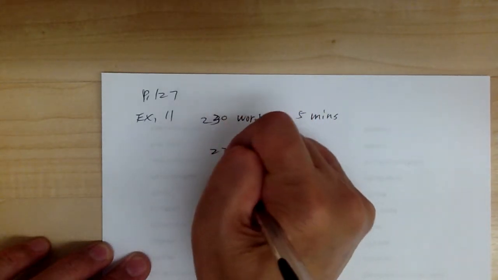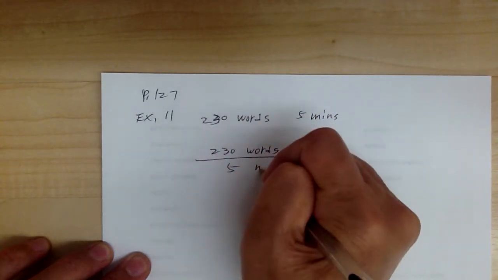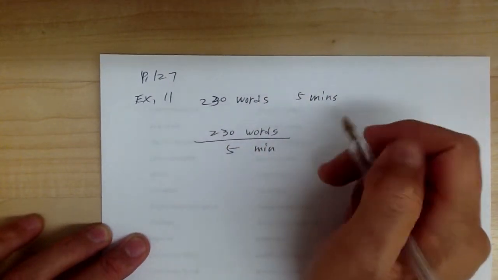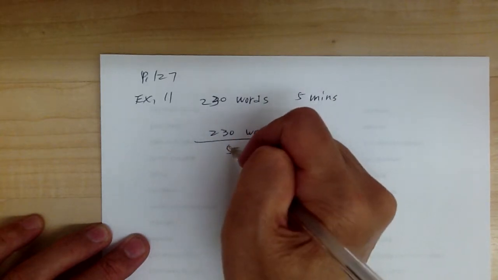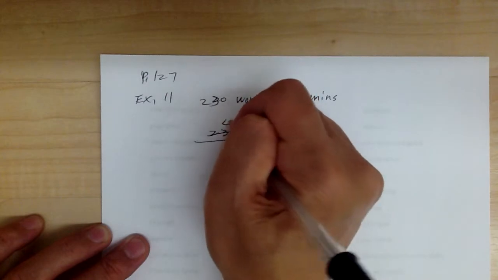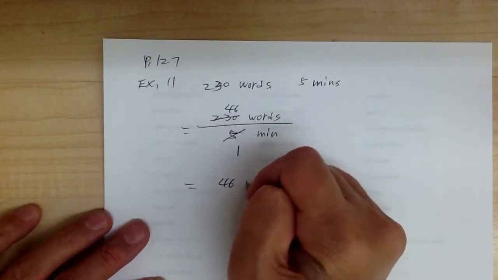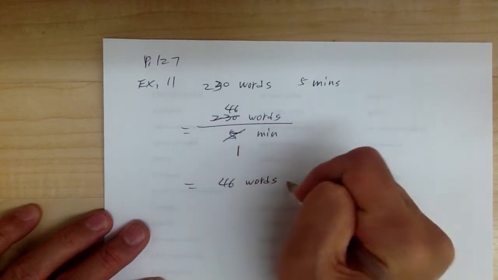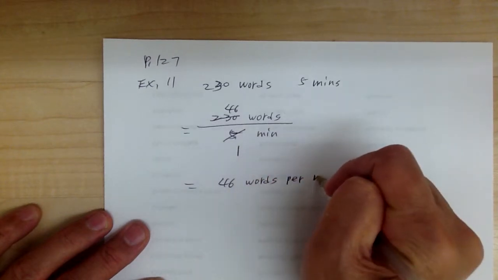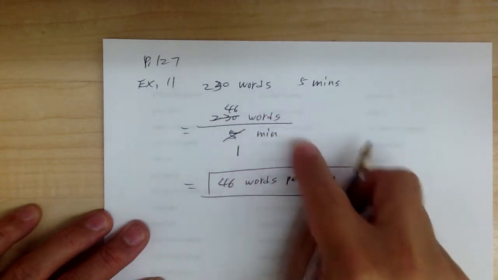So it'd be 230 words divided by 5 minutes. Okay? And so you can cancel things out. Normally you want to make the bottom equal to 1. So divide by 5, you get 1. Divide by 5, you get 46. And so you're going to get 46 words per minute. Again, over 1 minute, that's per minute.